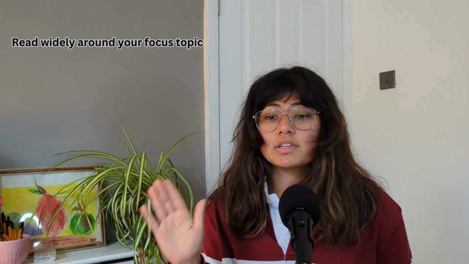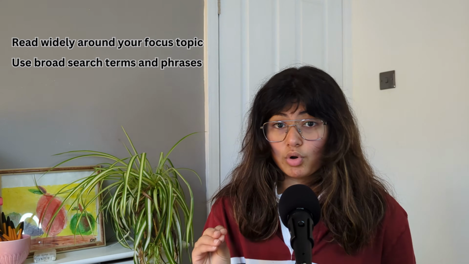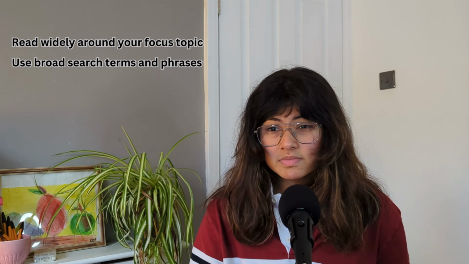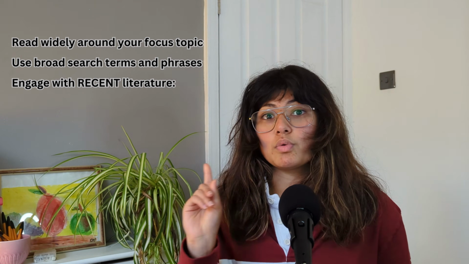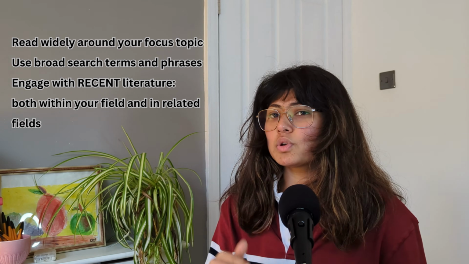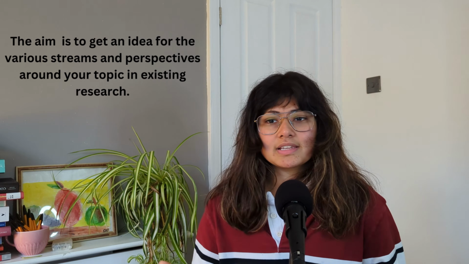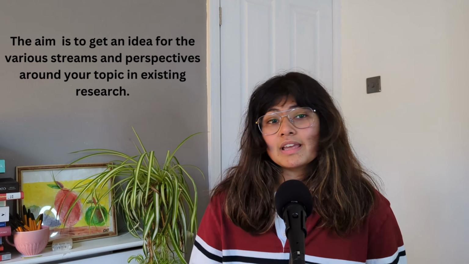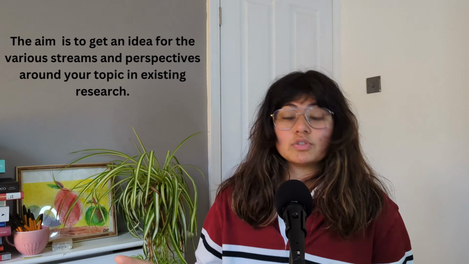Read widely around this topic by using really broad search phrases and terms, and make sure that you engage with recent publications, both within your field, but also in related fields. Don't read papers in depth though, just make sure to only skim the abstract and definitely look out for the headings of the subsections of the paper and maybe read the introduction of the paper. Doing this is going to give you an idea for the various streams and perspectives that exist around your research topic. It's a good idea to start a mind map for this.